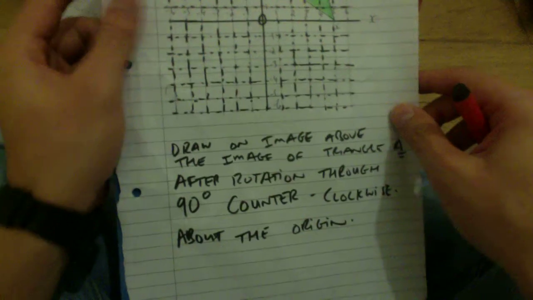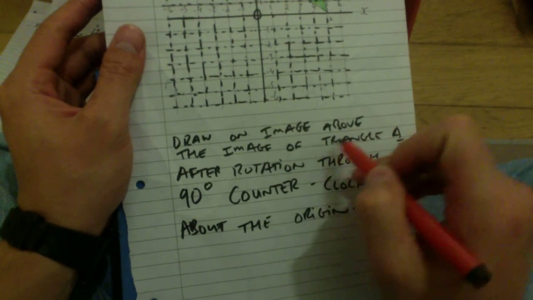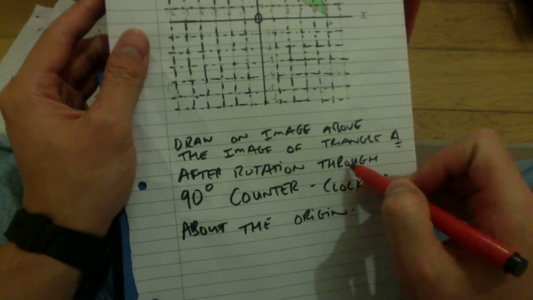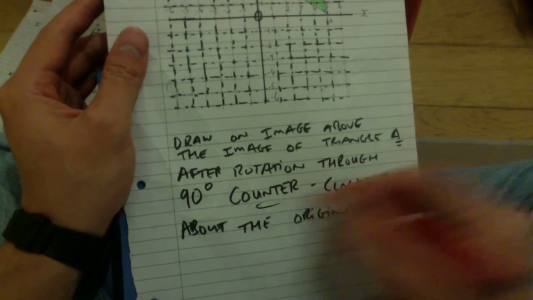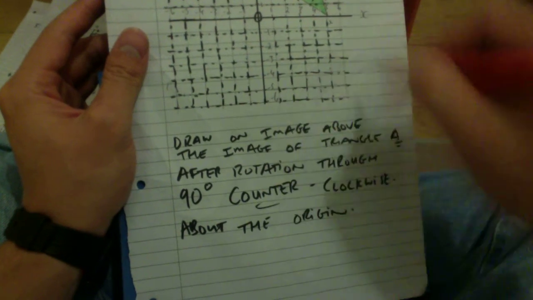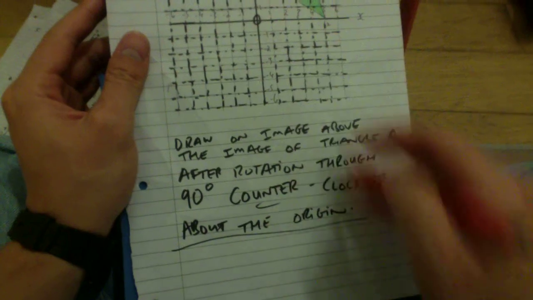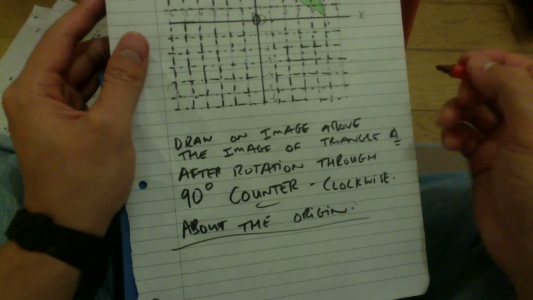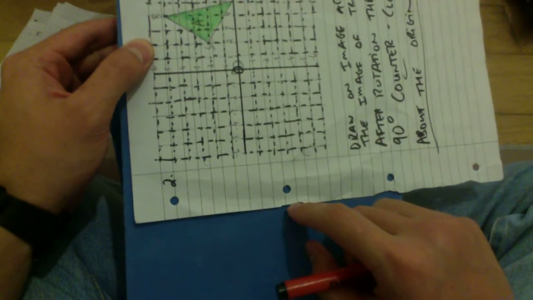Rotation through. This one's a bit of a crazy thing, but it says draw on the image above the image of triangle A after rotation through 90 degrees counterclockwise, which means it's the opposite. So instead of going clockwise, which is this way, you go counterclockwise, which is the other way, about the origin, which means about 0, 0. Okay? So we want to rotate 90 degrees, so we're going to do a little trick again, rotate it 90 degrees, and that's what it needs to look like in this.